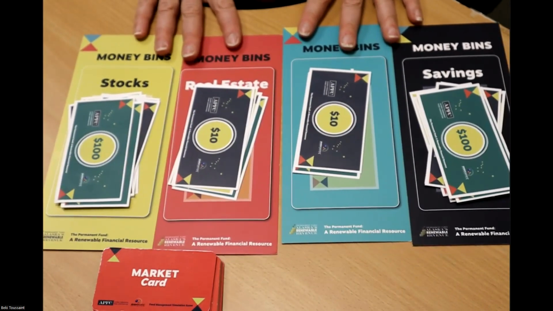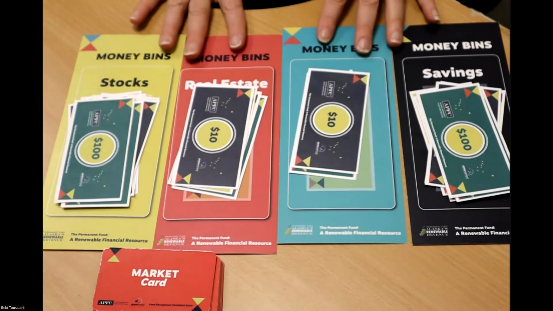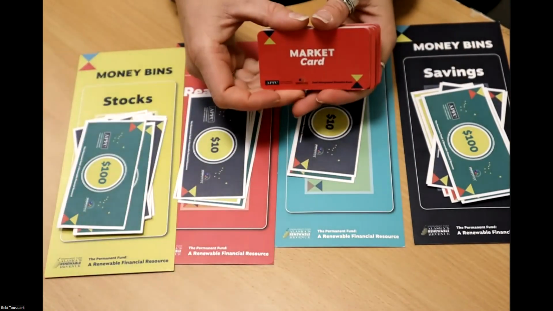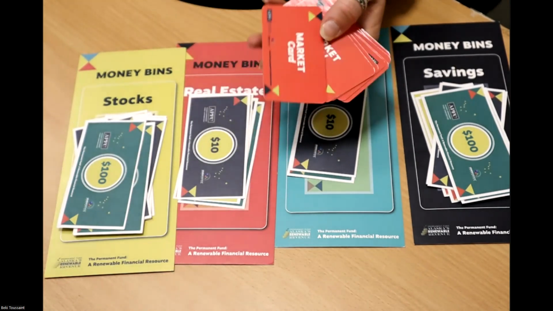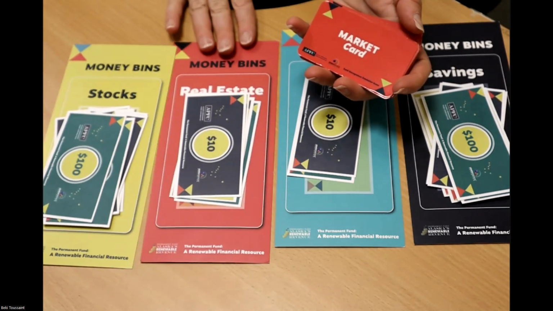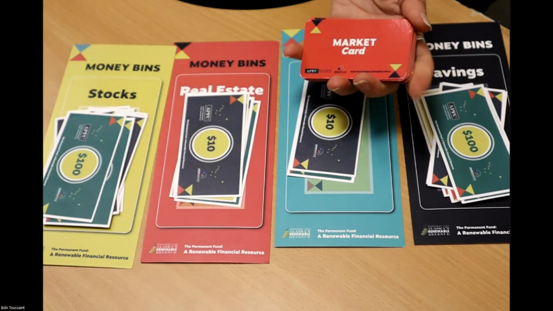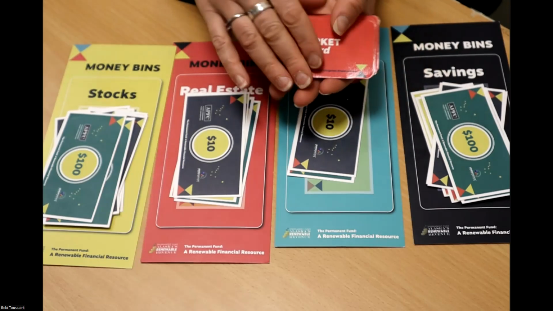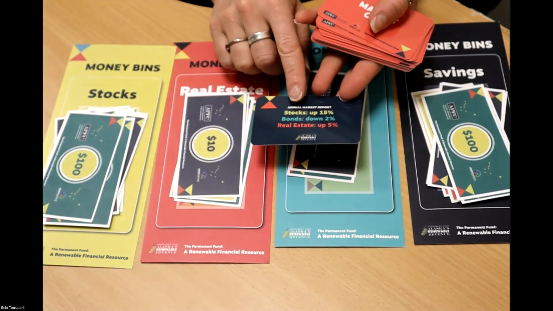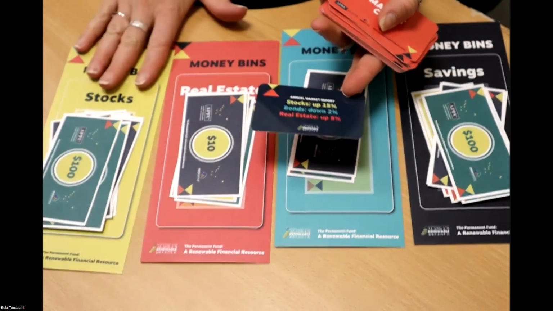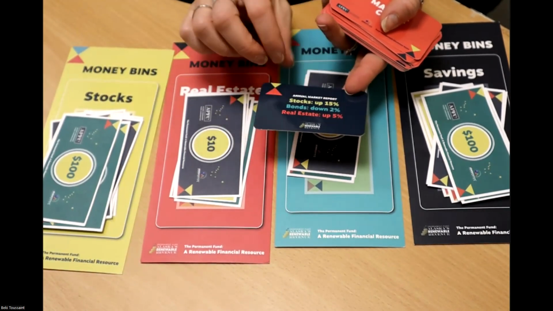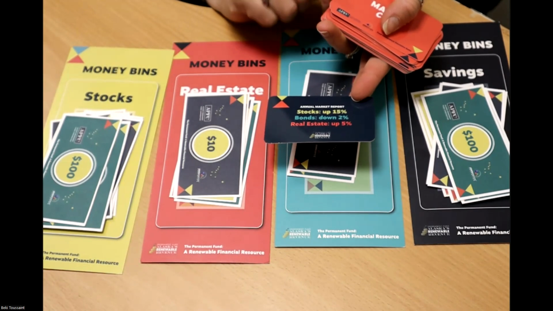If they're a little more risk averse, they might put more money in savings, but it's totally up to them what they want to do. Once each group has physically invested their money, then you're going to draw a market report card. And this card is for the entire class. So there's one market for everybody. It doesn't change by state like it did with the resource generation cards. So you'd have somebody flip this over. Stocks are up 15%. That's a big win for these guys. Bonds are down 2%, and real estate is up 5%.